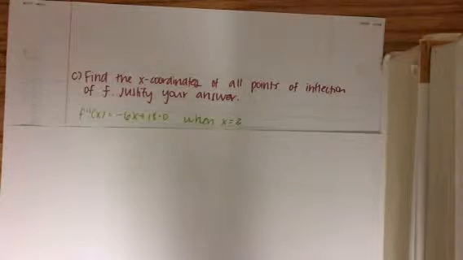Part C of the problem asked us to find the x-coordinates of all points of inflection of f, and then to justify our answer. So we take the second derivative, which is negative 6x plus 18, and then we set it equal to 0. It equals 0 when x equals 3.